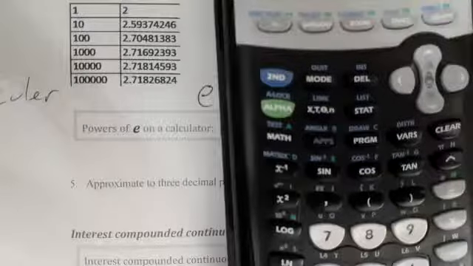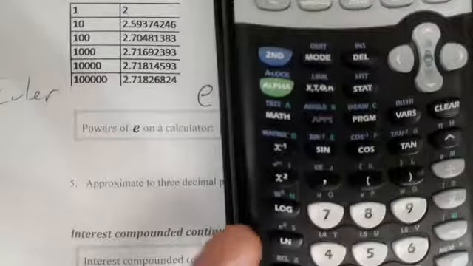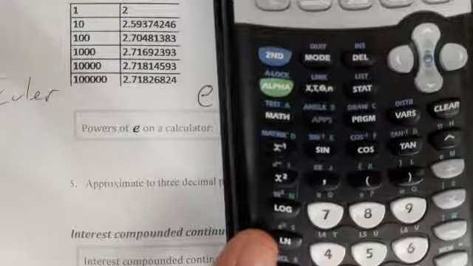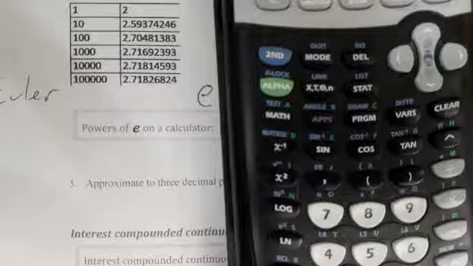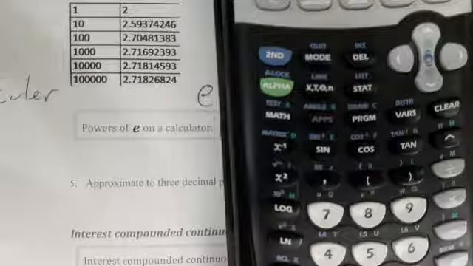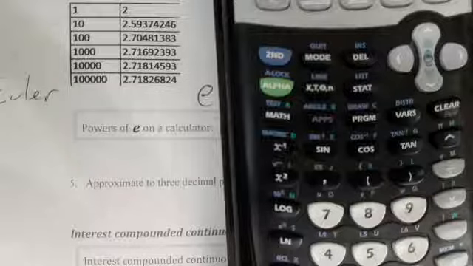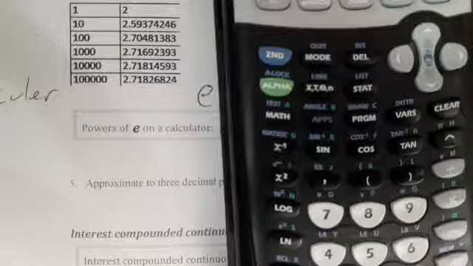If you're using one of these, you might notice it's like the opposite of the natural log. We are talking about exponentials in this section. Pretty soon, I believe the next section, we will be talking about logarithms.